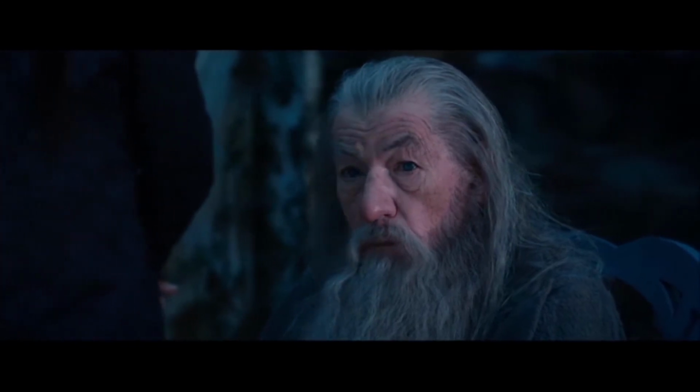So that's the moment that Galadriel gives the consent to Gandalf that he can go on this quest. When she says, "Do not be afraid, you are not alone. If you need any help, I will come." That's the moment where Galadriel gives the consent to Gandalf that, yes, you can go on this quest.